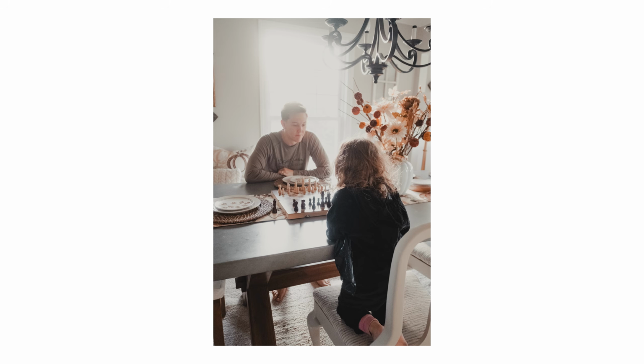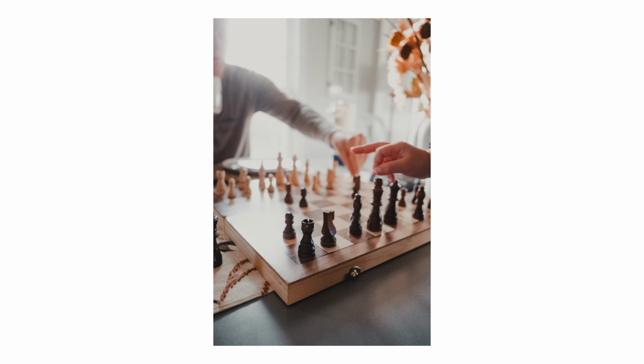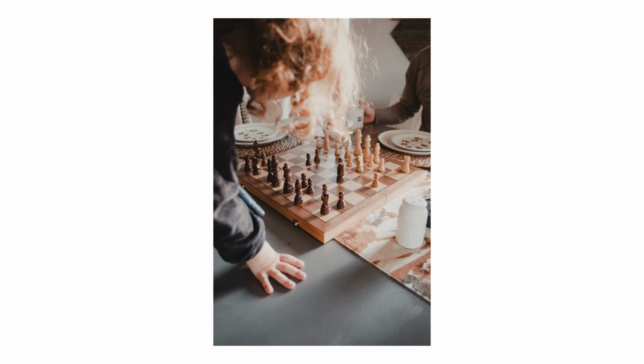Take this photo series of my daughter and my brother-in-law playing chess. I could have just taken one simple photo of them and it would have been beautiful and fine and everything like that.